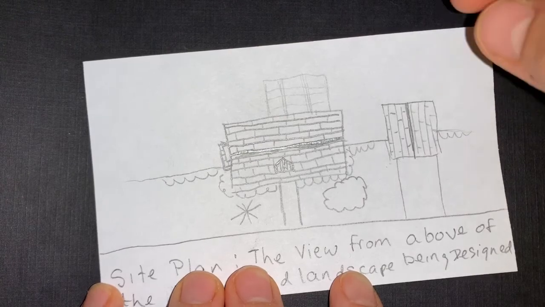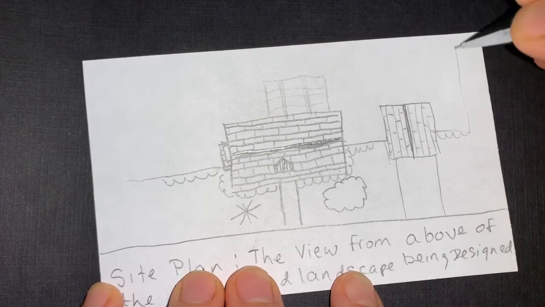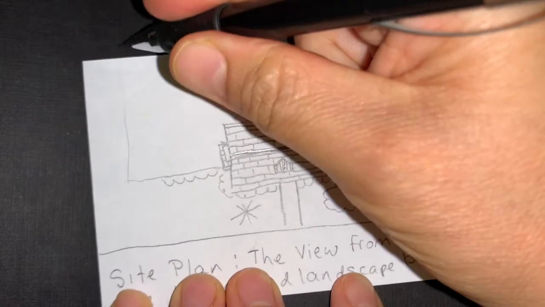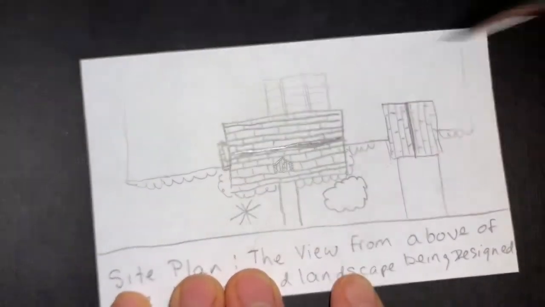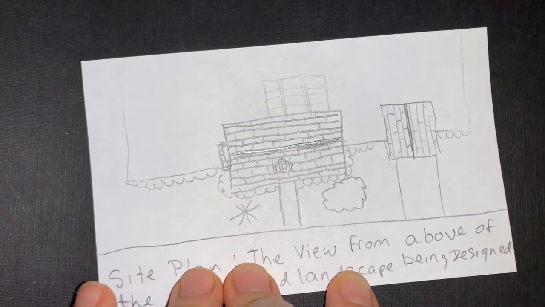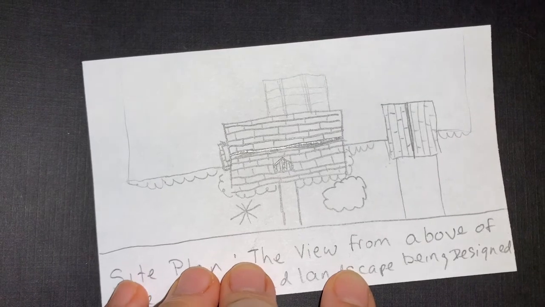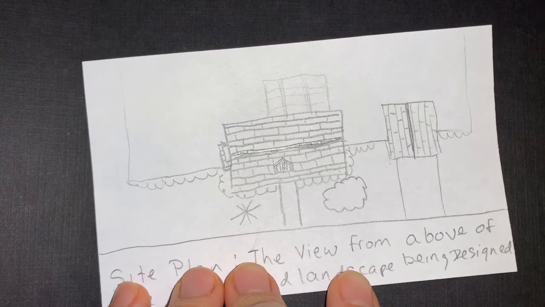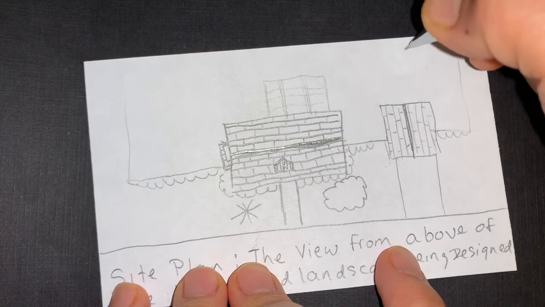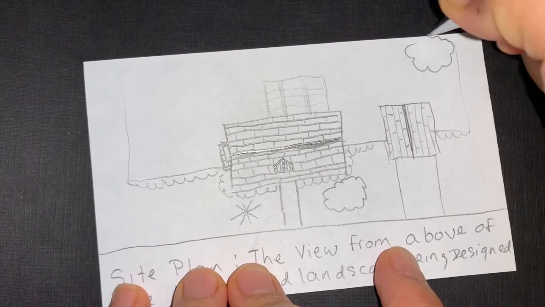And we can continue our fence here and here, and maybe there's a neighbor's yard on the other side, so we want to deal with all of that space. And we'll put some trees in the corners for shade.